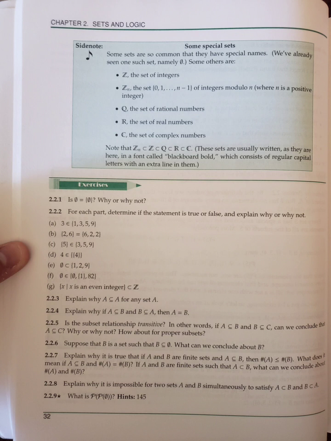Okay, and then we have some exercises here. We have 9 exercises. So go ahead and try this now. I'll give you some time to work on this, and then later in the video, we'll pick up on the next page.